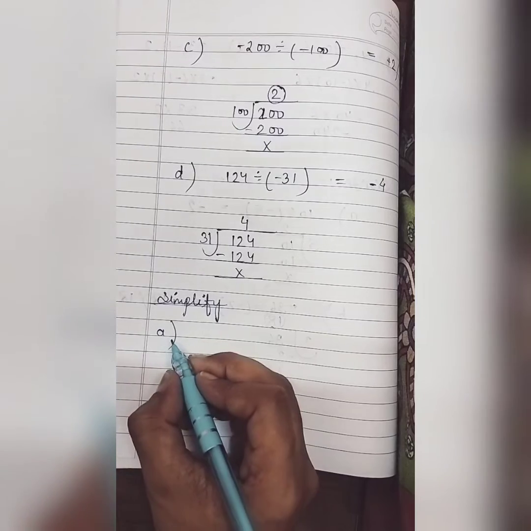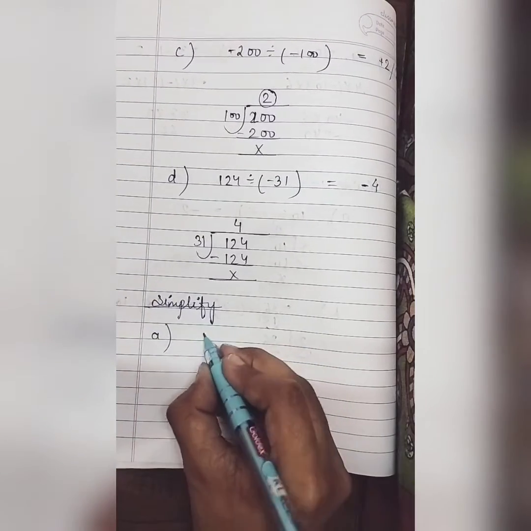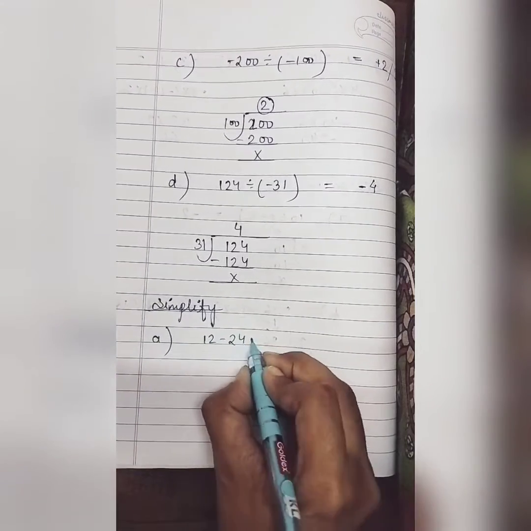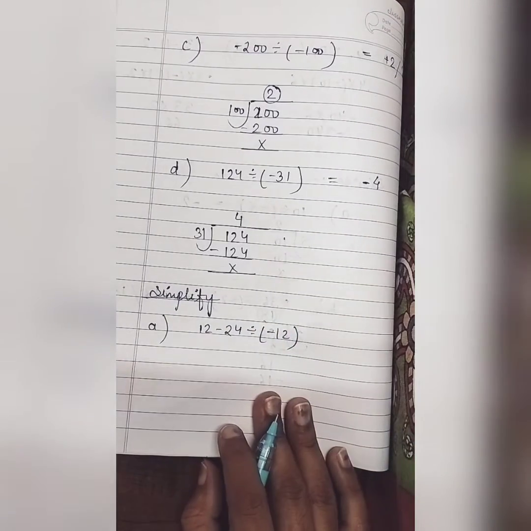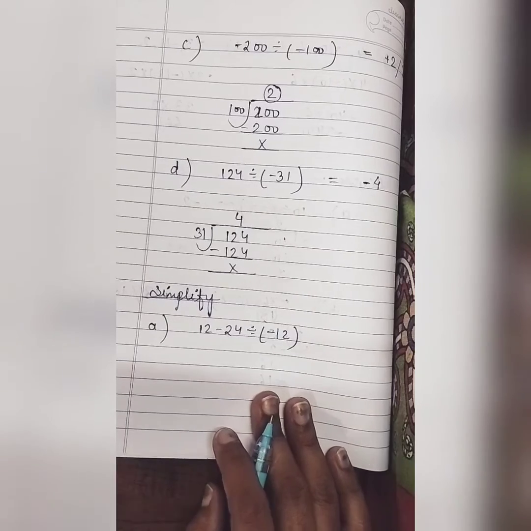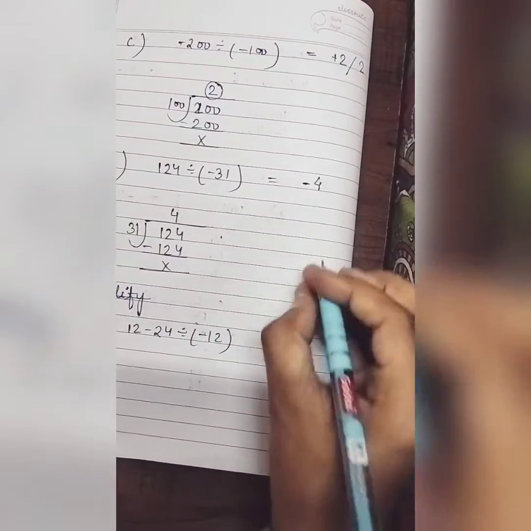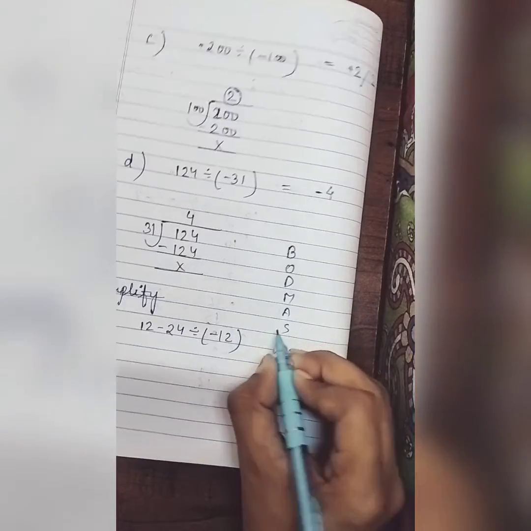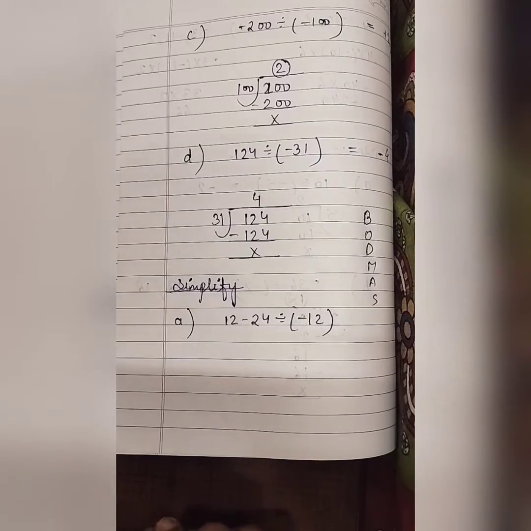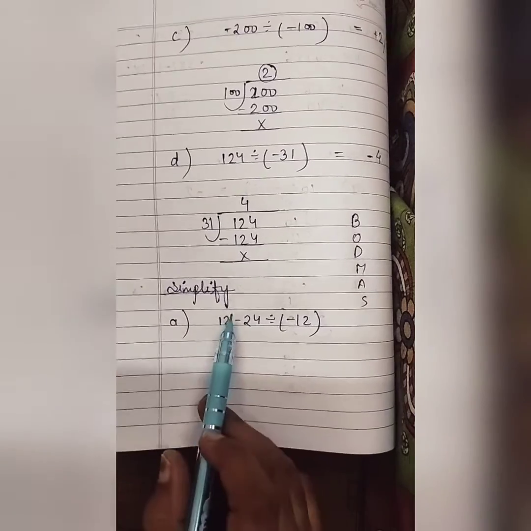Let's take an example: 12 minus 24 divided by minus 12. In simplification we need to follow the rule of BODMAS. Now let's understand how to simplify.